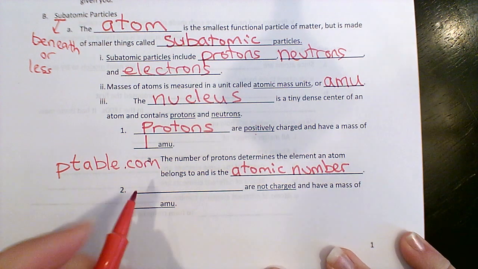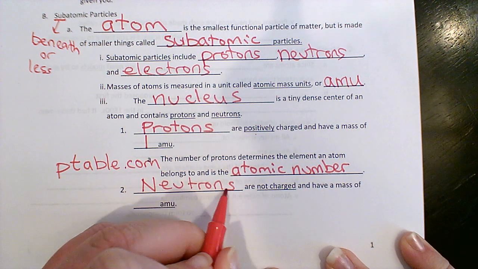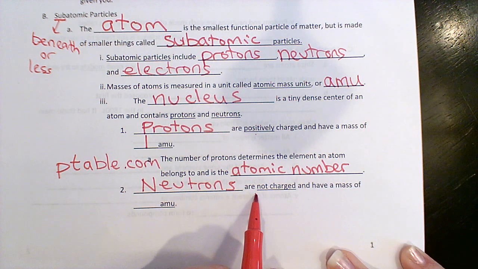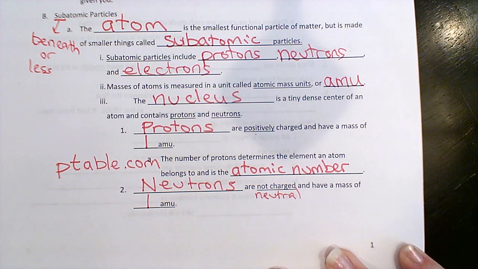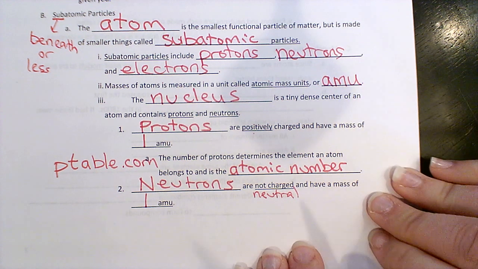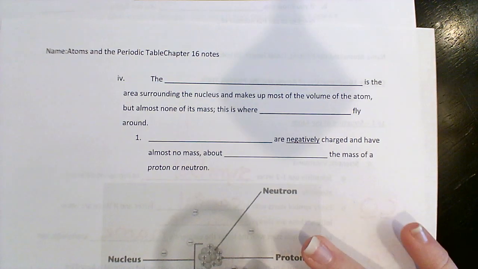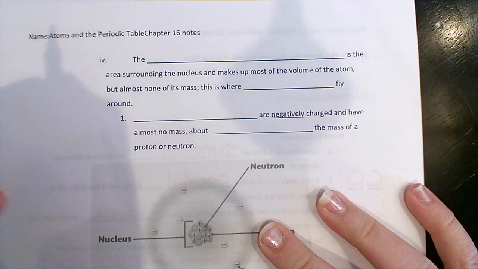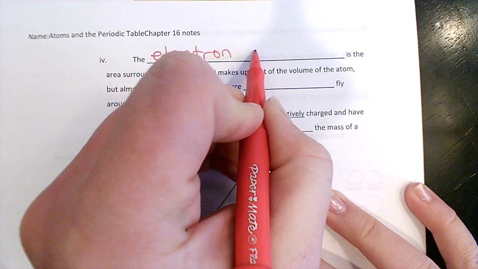Okay, so protons are positively charged, and then we have neutrons, which are not charged, or we say they are neutral, and also have a mass of 1. Alright, so those are the 2 particles in the nucleus, the protons and the neutrons. So let's move out of the nucleus, where we have what's called the electron cloud.